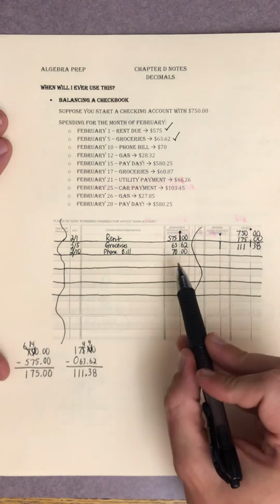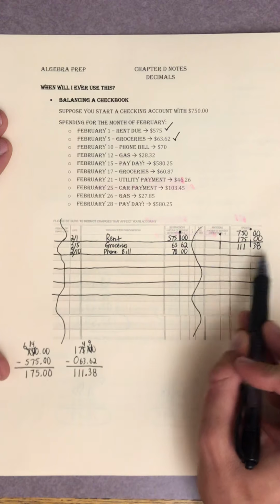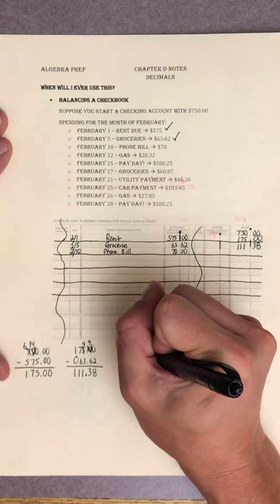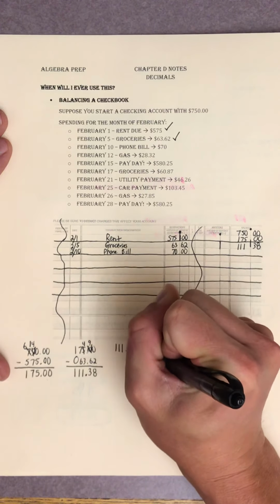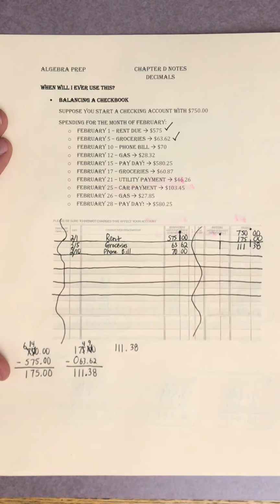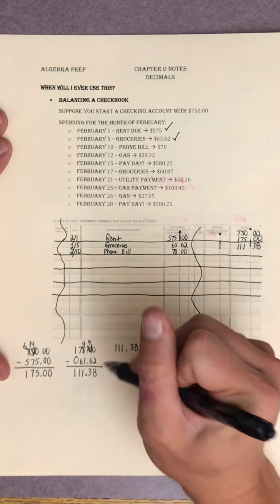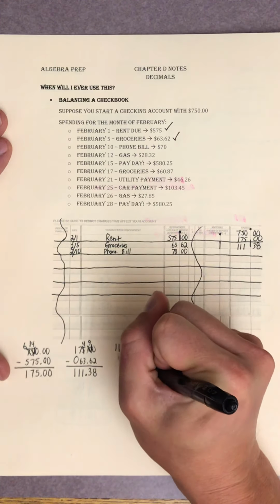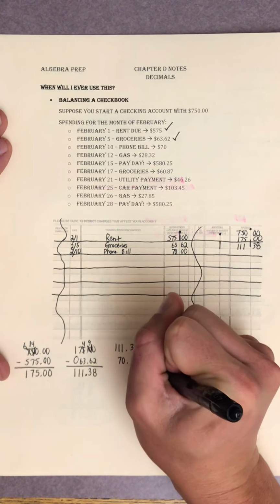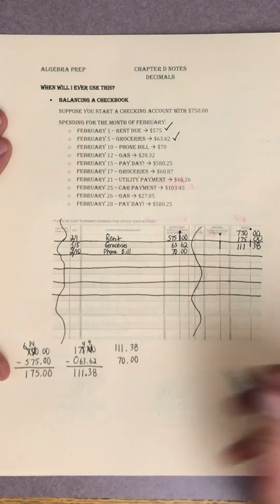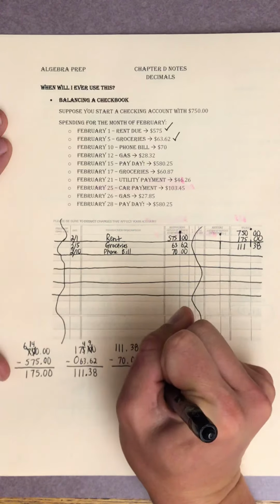I've got to take that away from my balance in my account, which is $111.38, and I'm subtracting $70, so line that up, 70.00, and we're going to subtract.